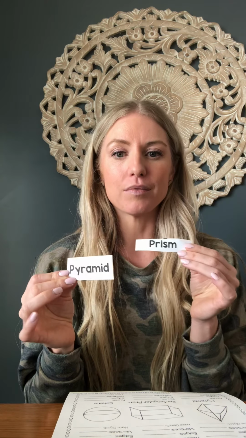We have 2 more important words to learn. We have the words pyramid and prism. So it's important that we know what these words mean, and then it's easy to talk about 3D shapes that are pyramids and 3D shapes that are prisms.